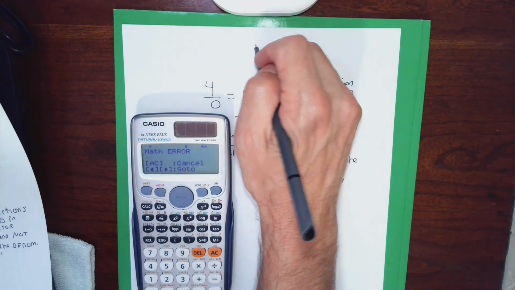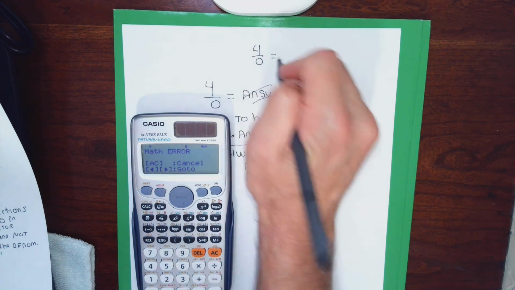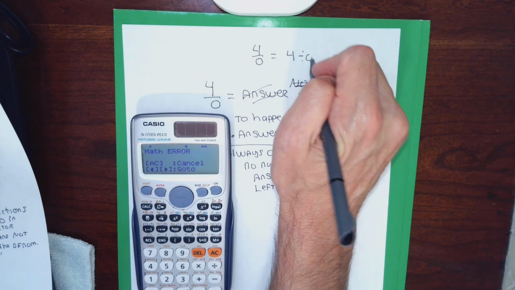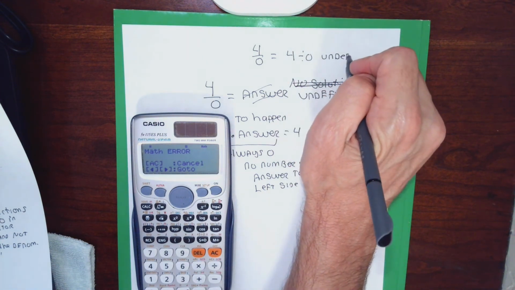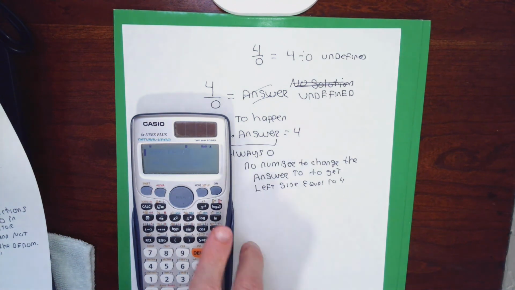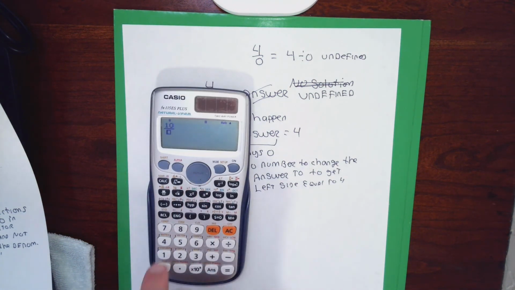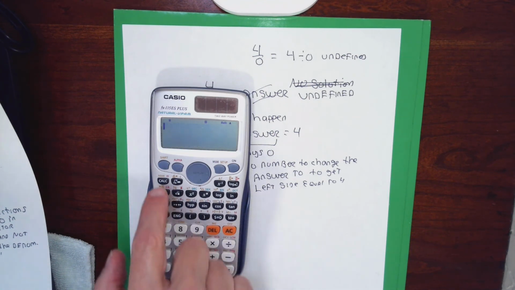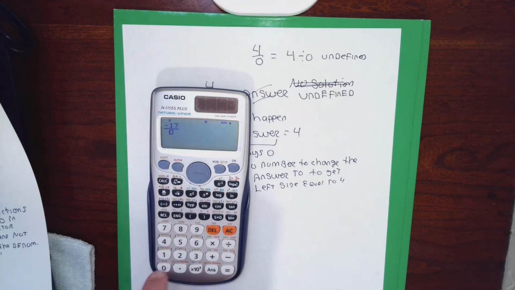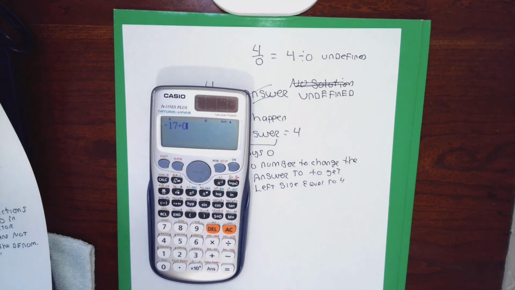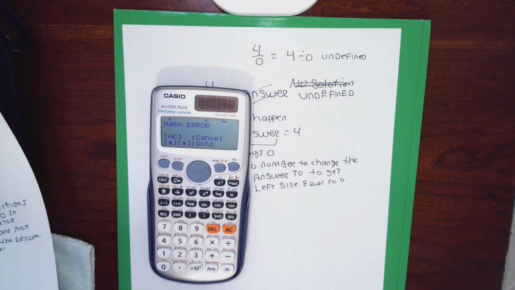So this fraction, 4 over 0, is the same as this division problem. Both of these are going to be undefined for an answer. And I could show you a bunch on my calculator. Like I could do the fraction 10 over 0. They give me a math error, that's going to be undefined. Or the equivalent division problem, 10 divided by 0, that's going to be undefined. If I did something like negative 17 over 0, a fraction with a 0 in the denominator, undefined. Or negative 17 divided by 0, a division problem with a 0 after the division bar, undefined.